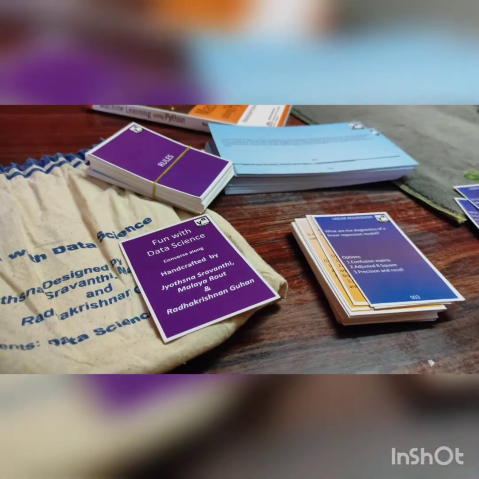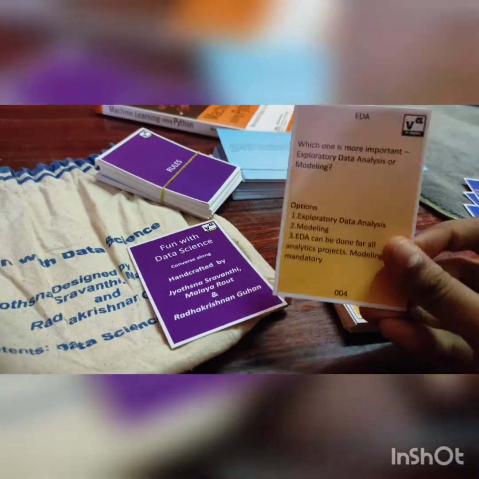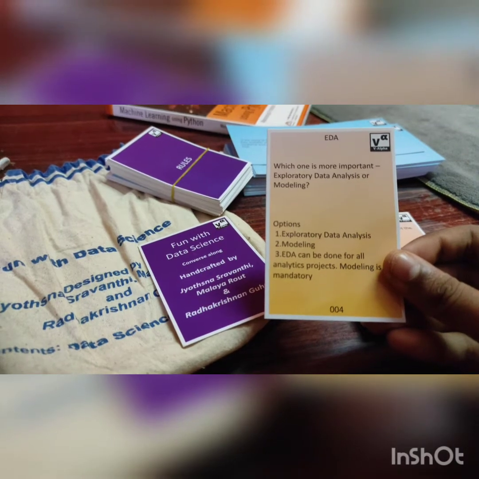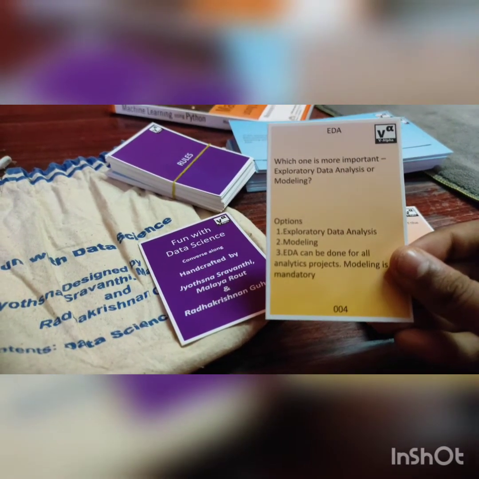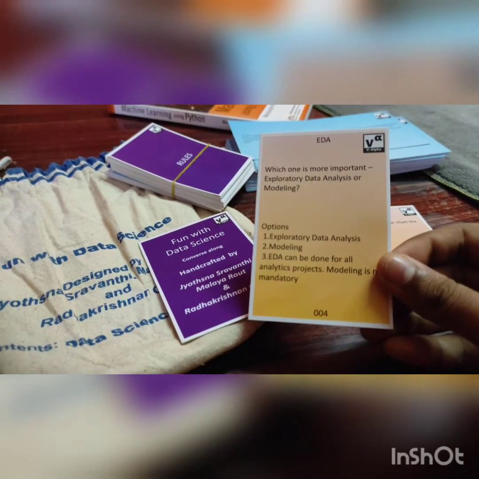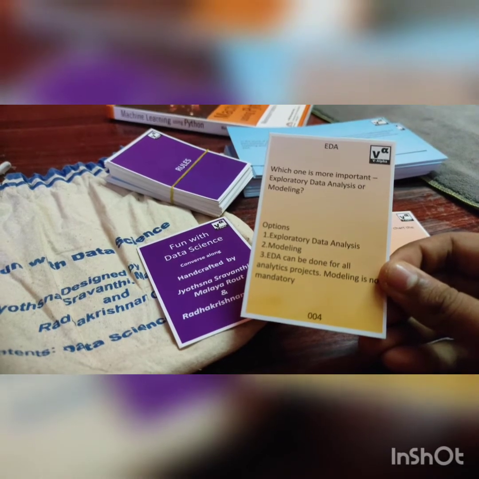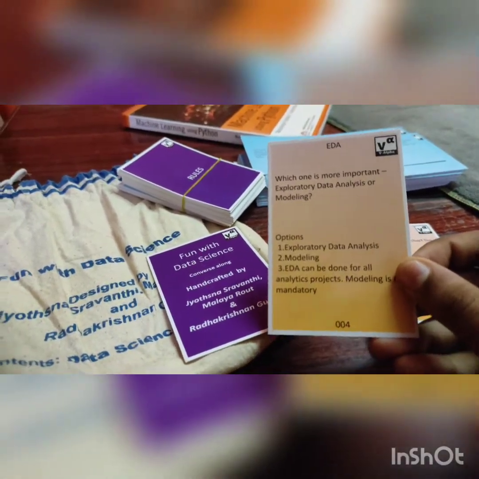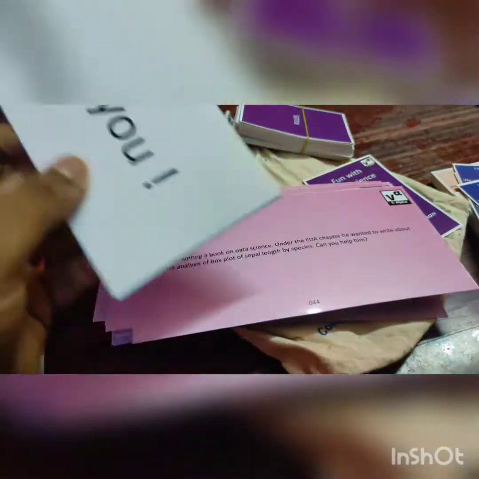So this is linear regression, EDA, exploratory data analysis. Now which one is more important, exploratory data analysis or modeling? First option is exploratory data analysis, second option is modeling, third option is EDA can be done for all analytics projects, modeling is not mandatory. The question is like this. So which one of these is important? And one more thing, this is a small flashcard, this is a big flashcard.